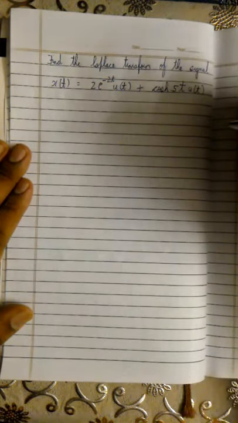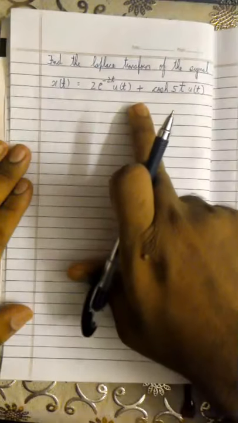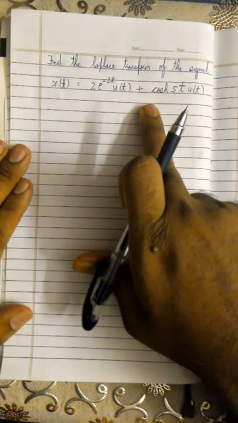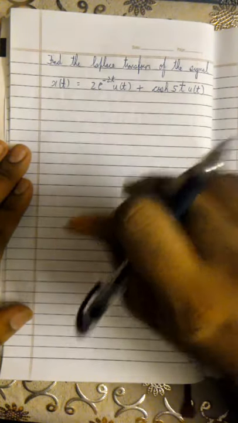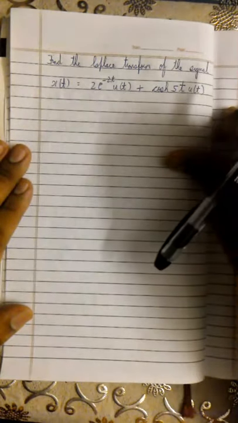Before continuing this problem, I want all of you to please pause this video and write down this question and find the Laplace transform by yourself. It will be good for you, and if you make any mistakes, you can compare with my answer and see where you have gone wrong.